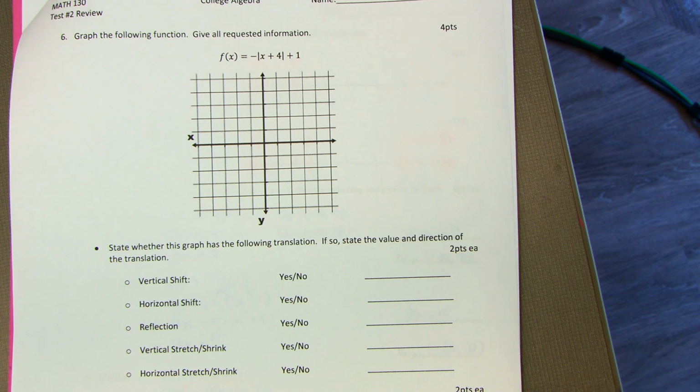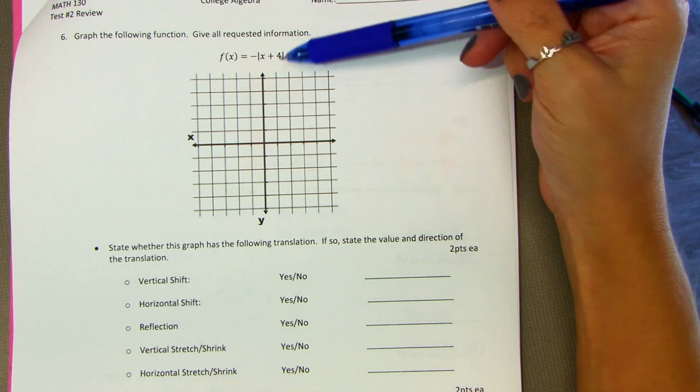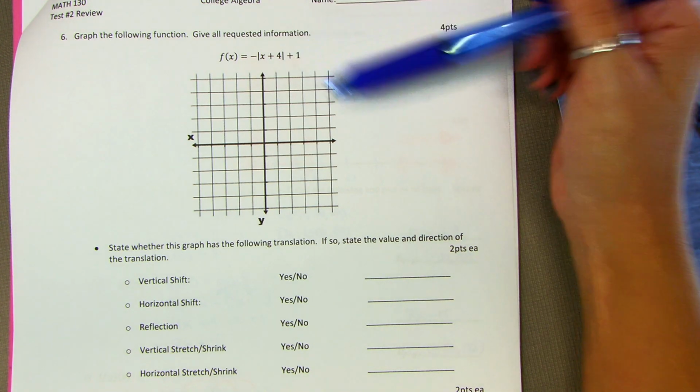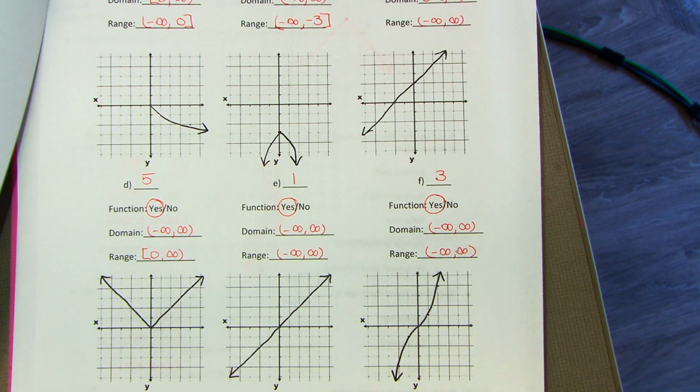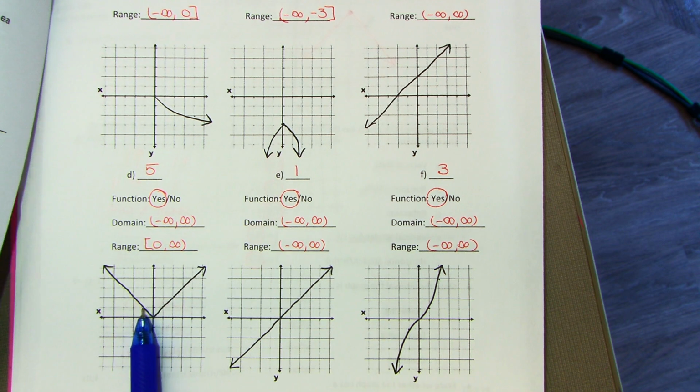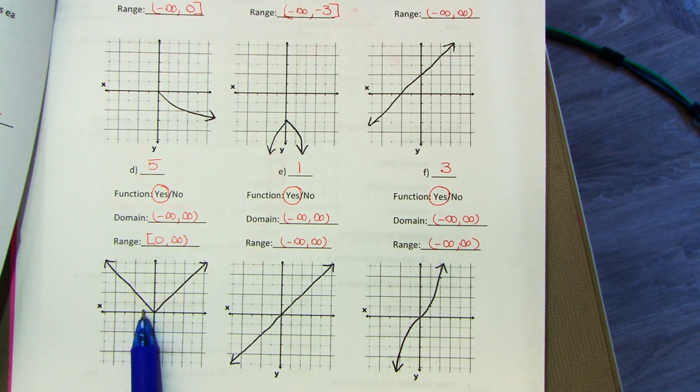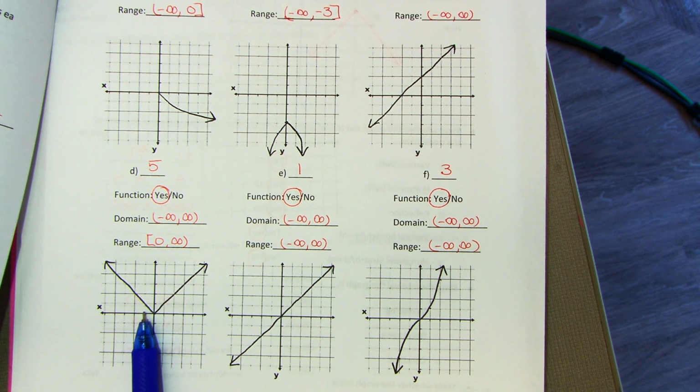Hopefully, though, and one of the reasons why I give you the page before, because this is an absolute value, if you have an absolute value on the one before, you can use this as a general idea of what's happening. So I know I should have a V, and originally the mother function looks just like this. It's a V straight up, straight down, starting at (0, 0). So that's what my overall picture should look like. I should have a V.